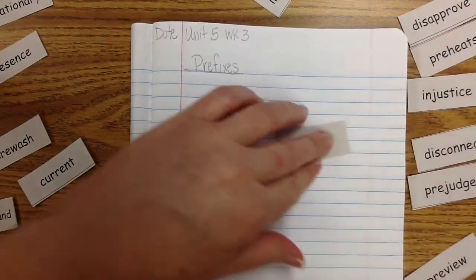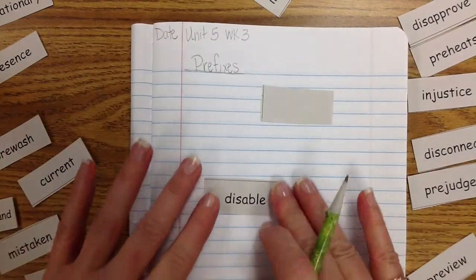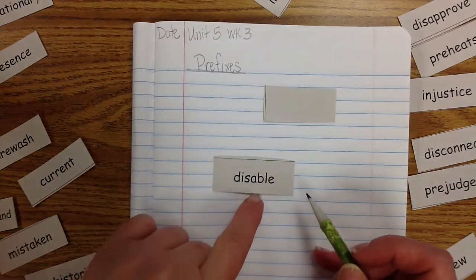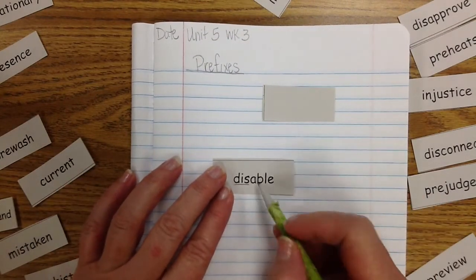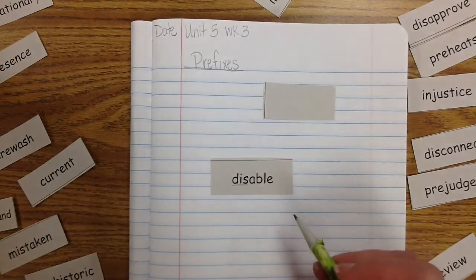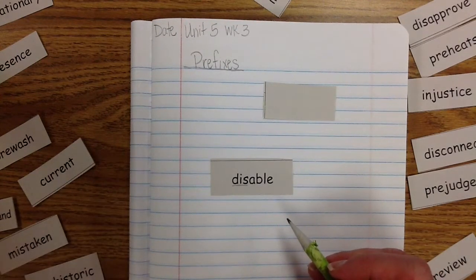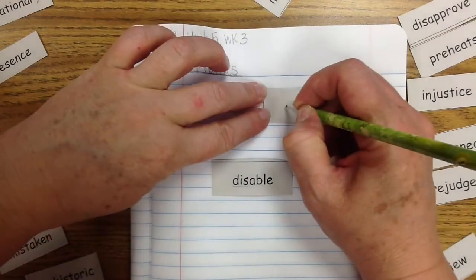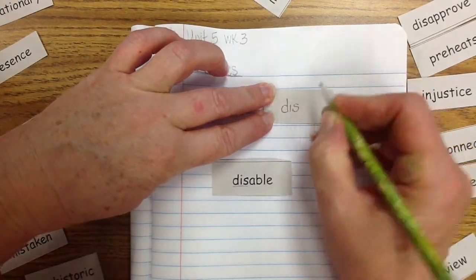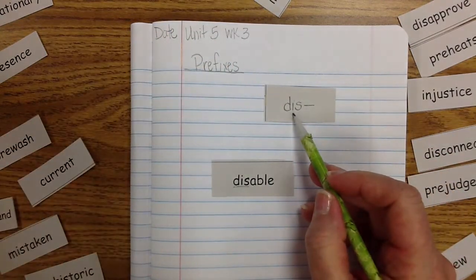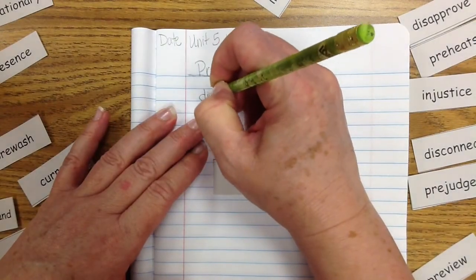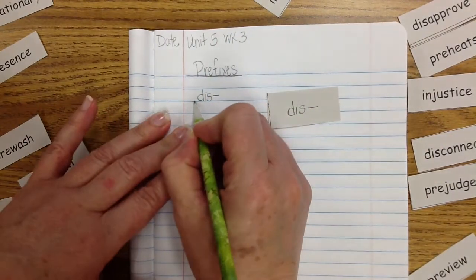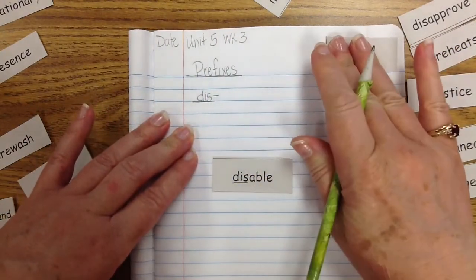All right, so our first one that we're looking at is disabled. Disabled. So dis is the prefix. Able is the root word. And dis often means not, absence of, or opposite of. So let's write dis. And we put that little hyphen there because this is at the first of the word, and that just means there's more word to come. So we're going to write dis and underline it. Okay, put that up there.